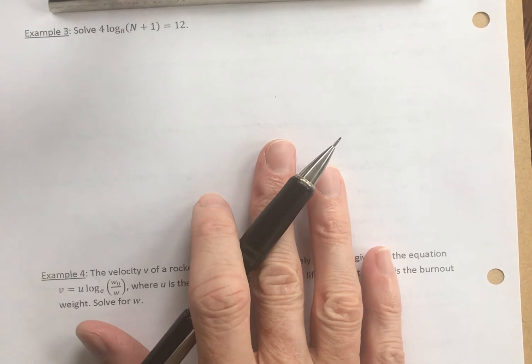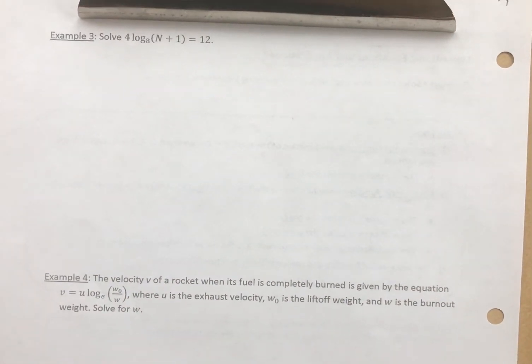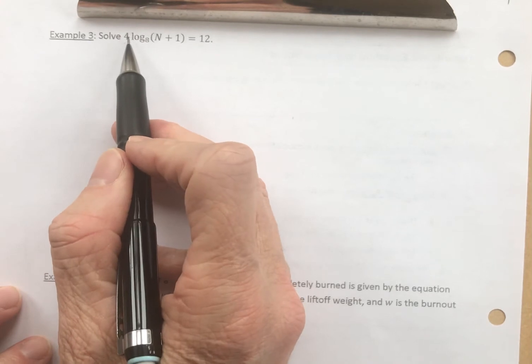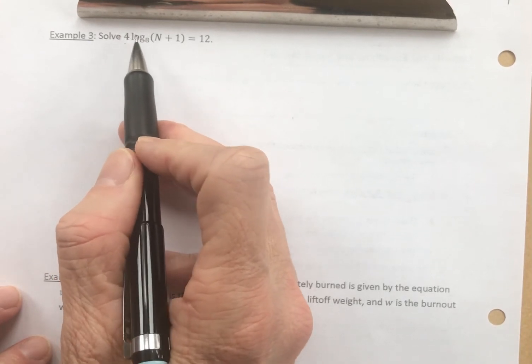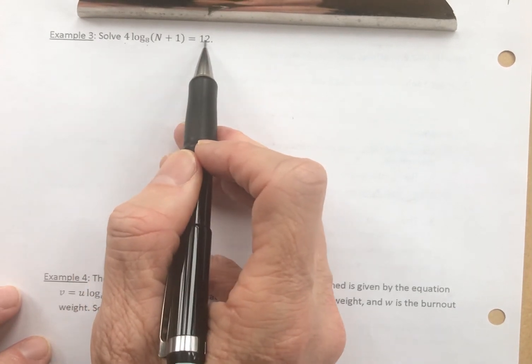One is an application example, and one involves an extra step because the log is not isolated. So we want to solve this one. It says solve 4 times the log base 8 of an argument that is n plus 1 equals 12.